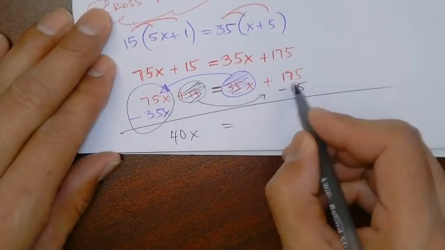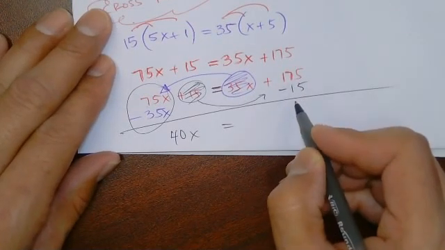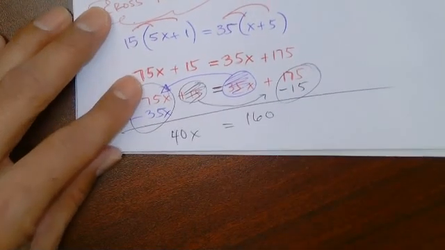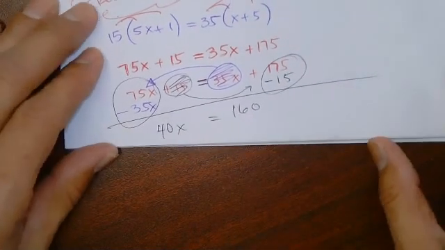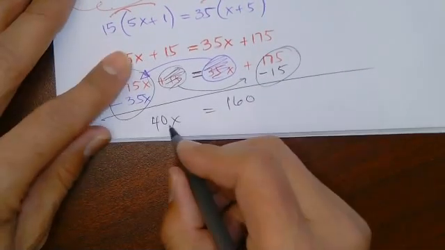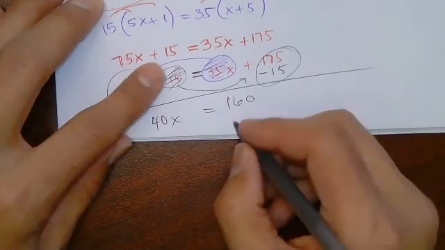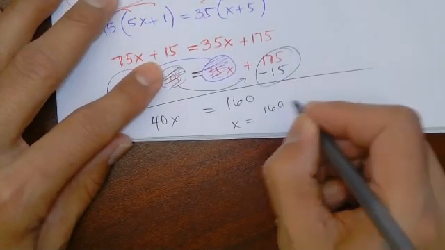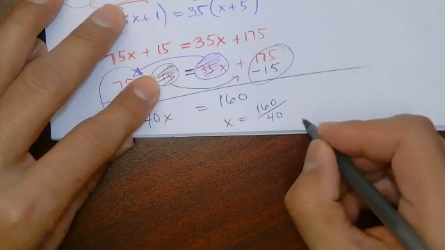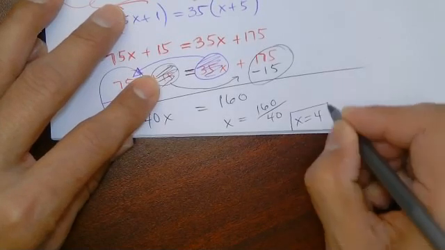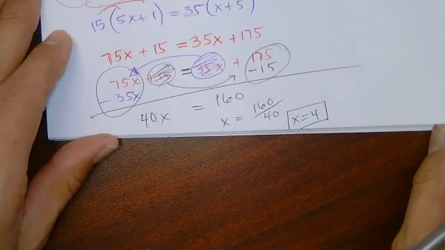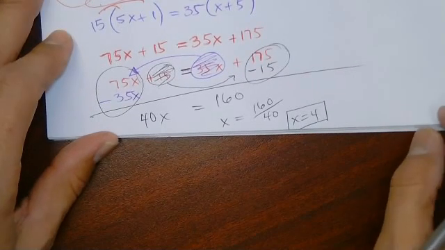Angel, what are we doing? And that's 175 take away 15. 160. Oh, this is going to give us a good answer too. Oh my God, all the example problems are nice answers. Does 40 times something give you 160? Yeah. If you don't know, just do 160 divided by 40. The answer is 4.